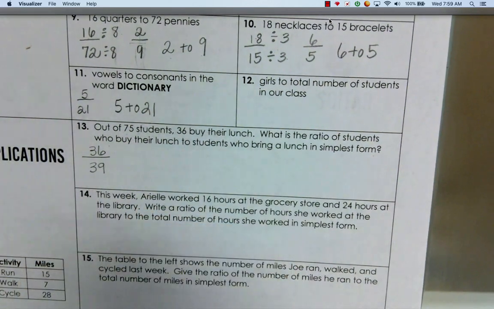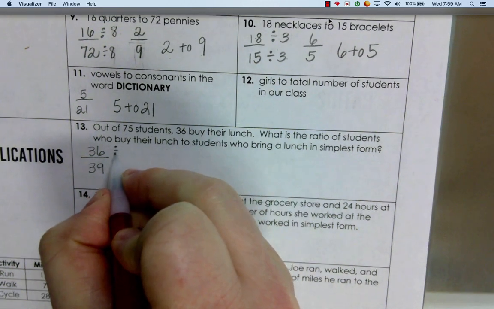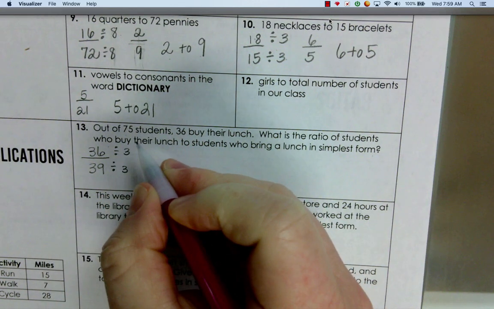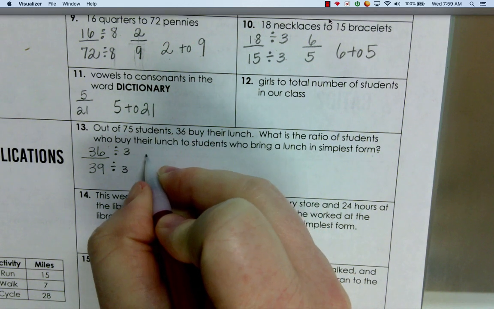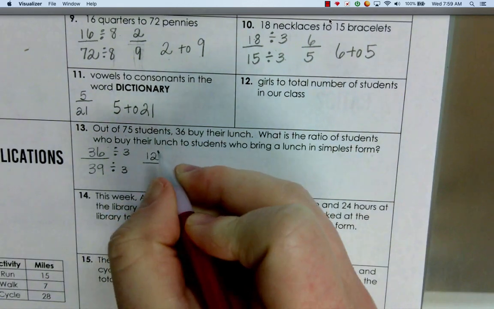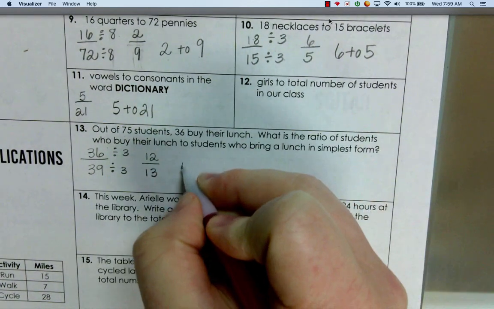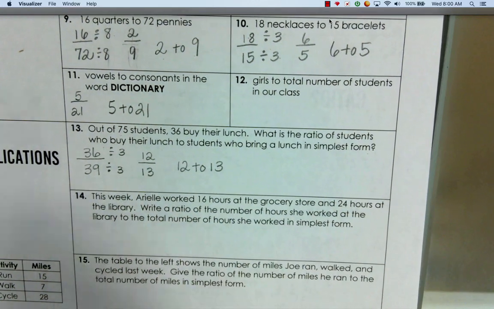Okay, and we need to look at the greatest common factor of 36 and 39. It's 3. So divide both by 3 because we are simplifying. 36 divided by 3 is 12, and 39 divided by 3 is 13. So we'll have 12 to 13.